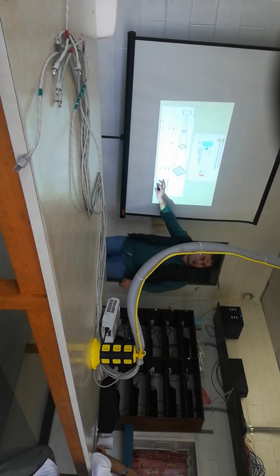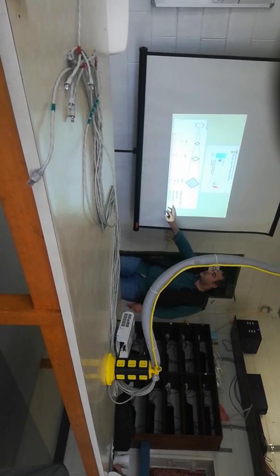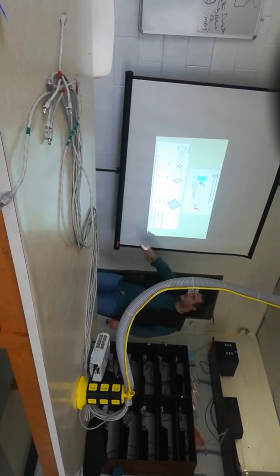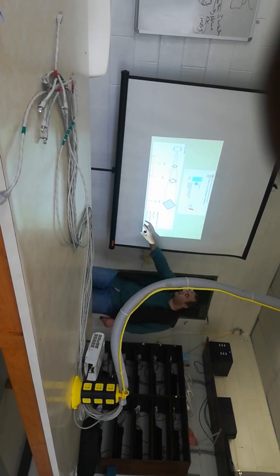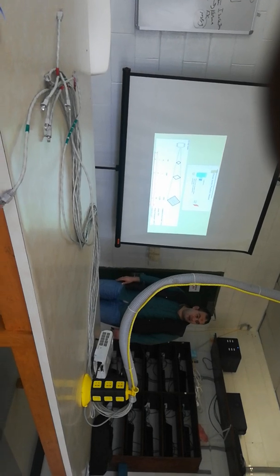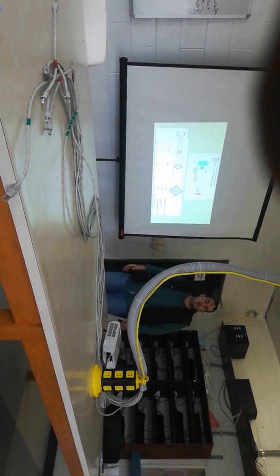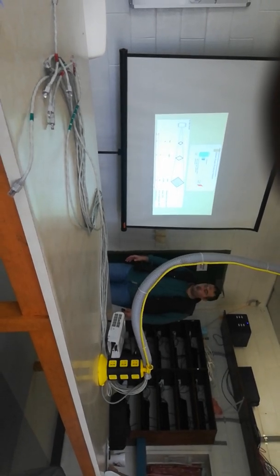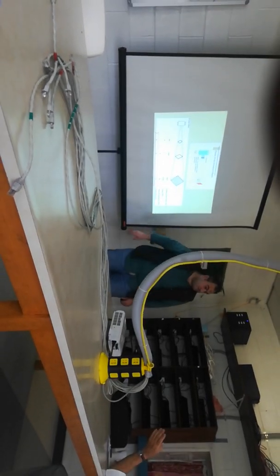Here you find the dose. Here you will find the area of exposure. The area is increased: 1 becomes 4, becomes 16. Here the dose area product will be the same. Why? Same number of photons.